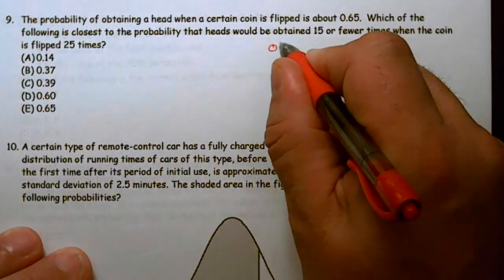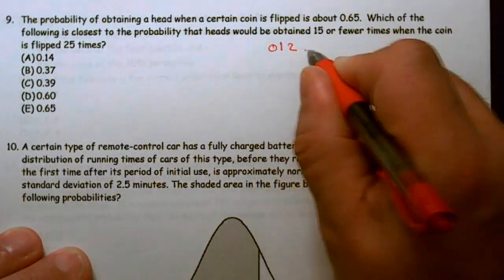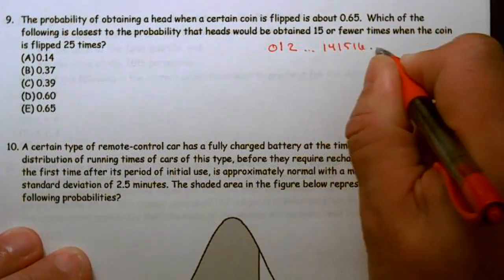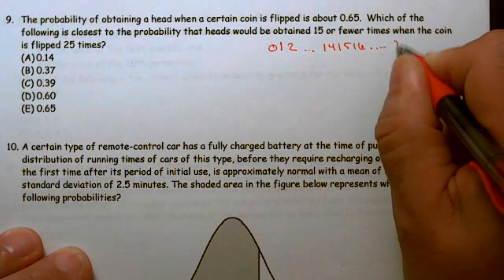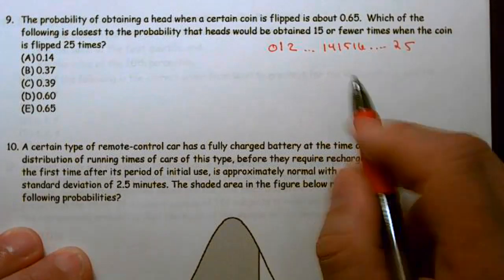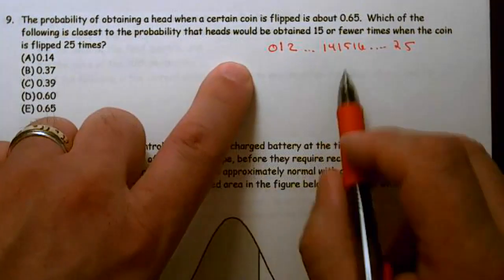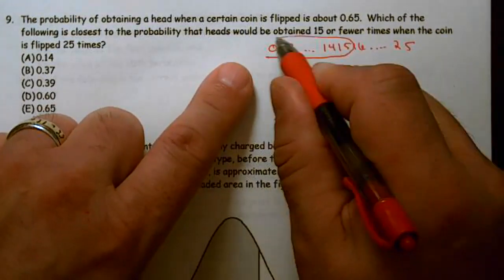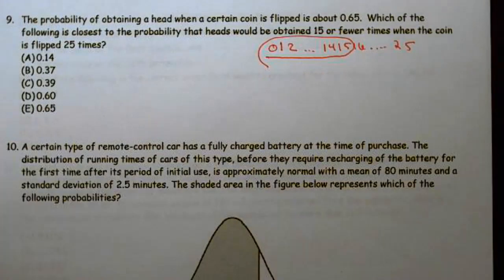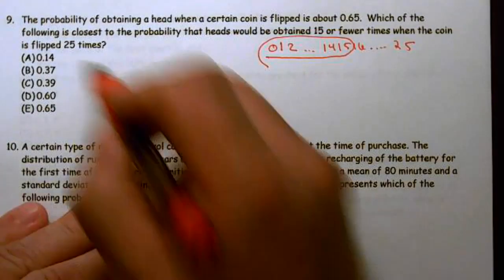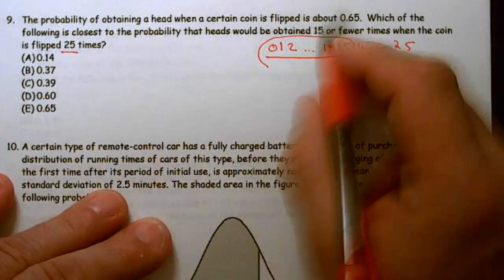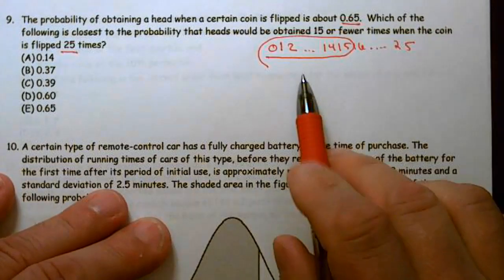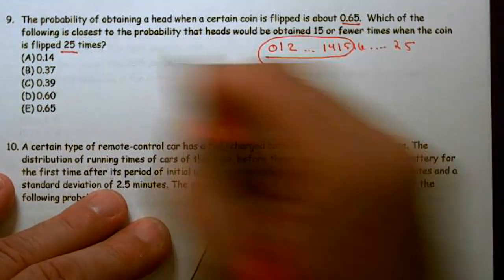So we could have 0 heads, 1, 2, ... 14, 15, 16, and we're flipping it a total of 25 times. What's the probability to be obtained 15 or fewer? That means I'm looking for that entire group. So we have a fixed number of trials, which is 25. We have a fixed probability of 0.65. So this means we're working with a binomial CDF.